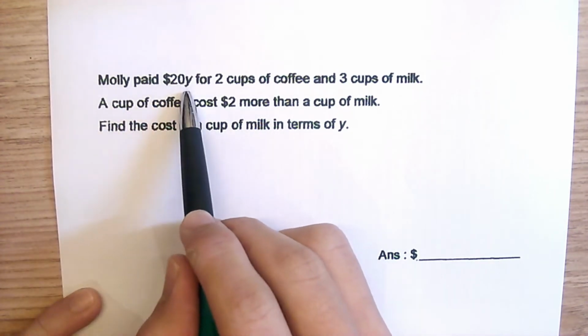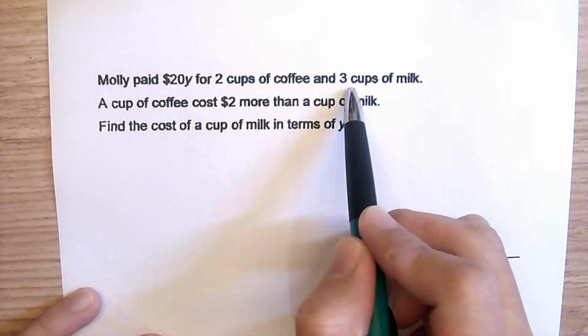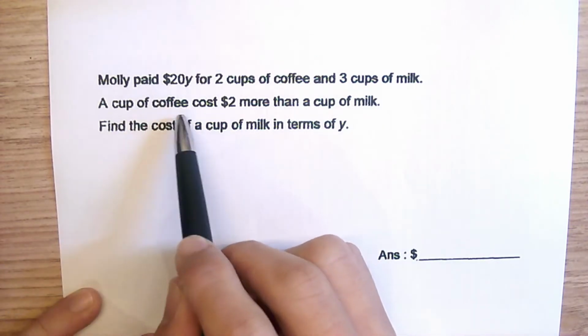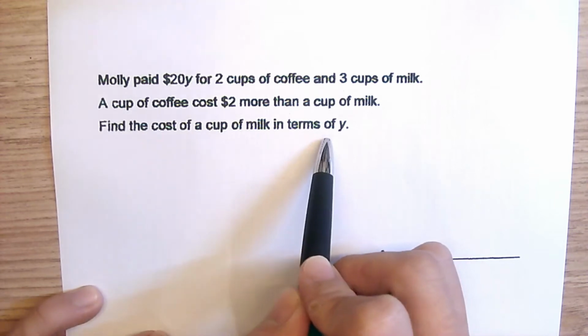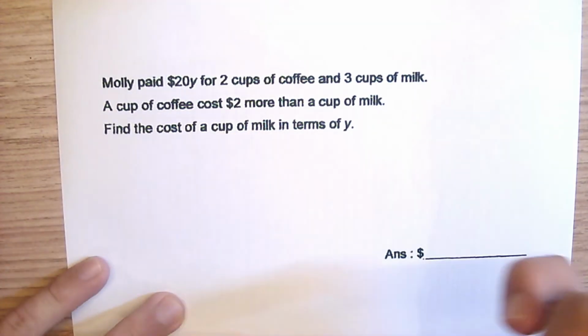Molly paid $20 for 2 cups of coffee and 3 cups of milk. A cup of coffee costs $2 more than a cup of milk. Find the cost of a cup of milk in terms of y. Okay, let's draw the model.